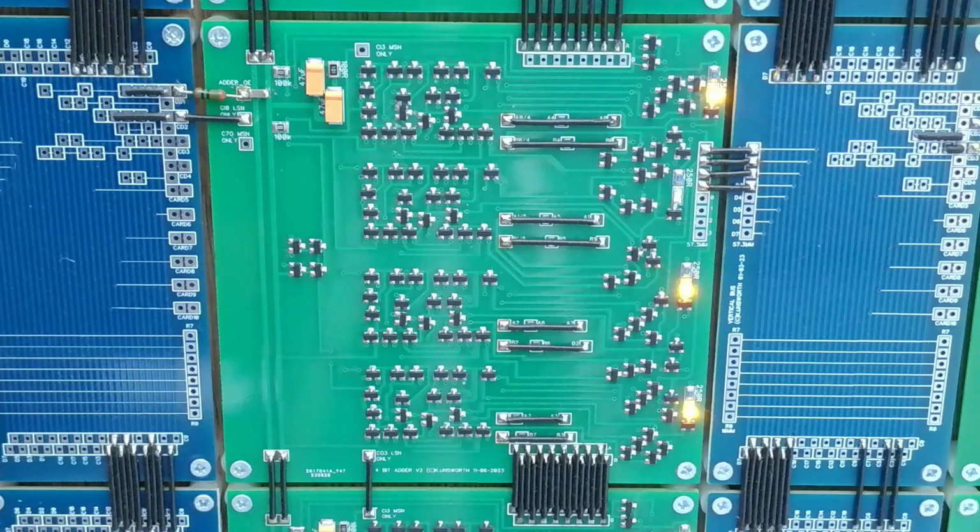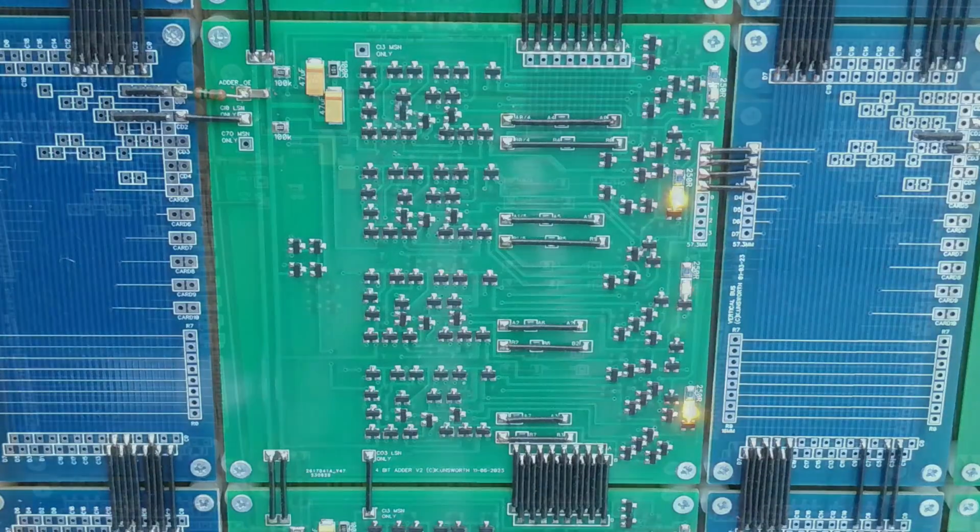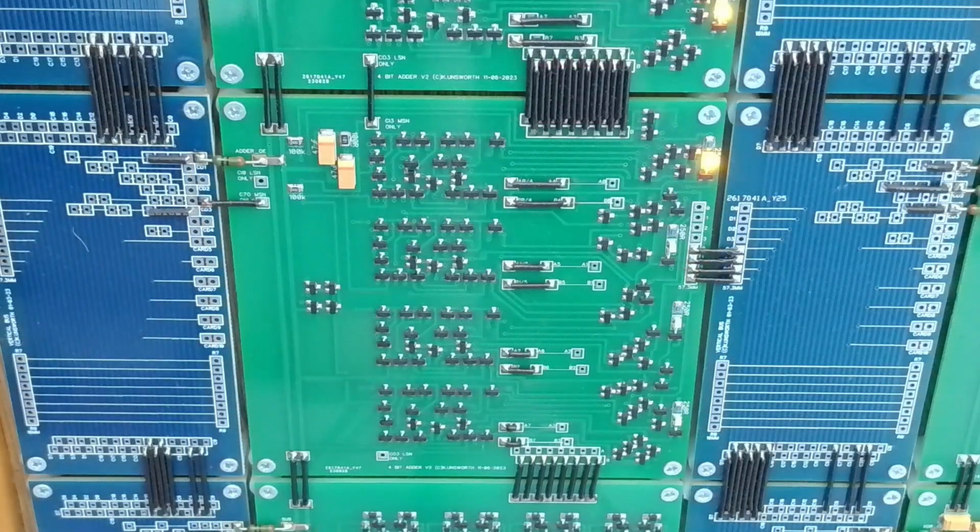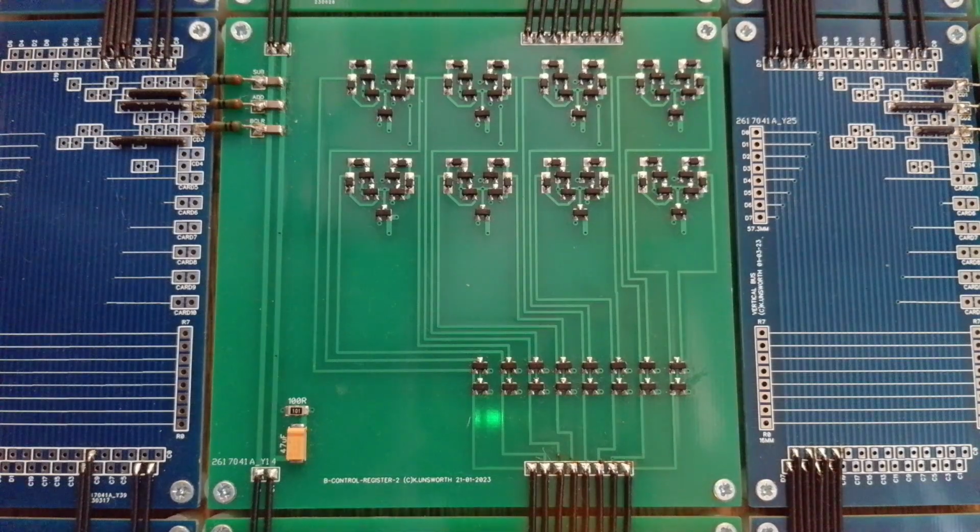Here's the top nibble, as can be seen by the 4 links on the right, and the carry in on the top left. This feeds down to the lower nibble, so on the right you've got 4 links for the lower part of the byte, and on the left you've got the carry out signal. This is fed via the B control register, which does your inverting of the signals and zeroing of any values if needed.